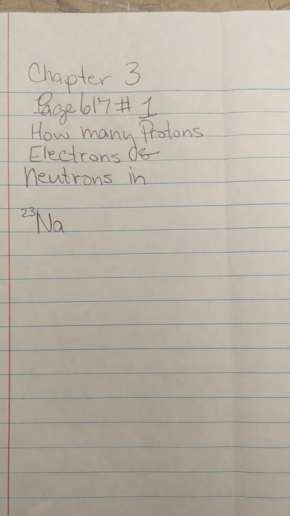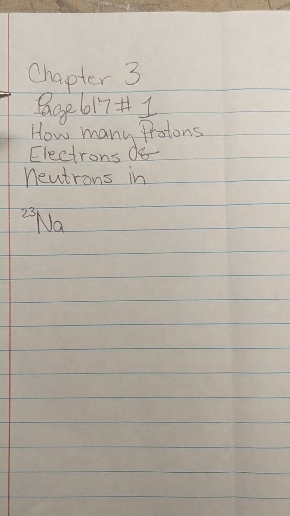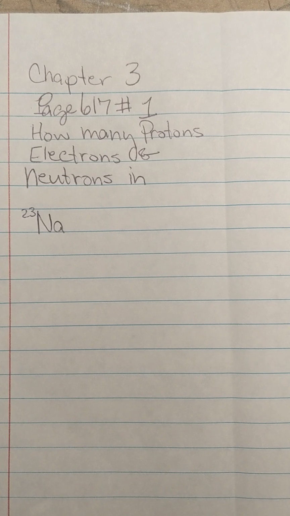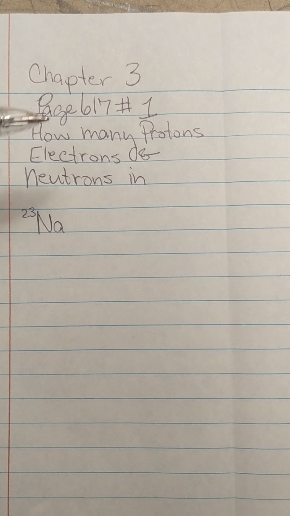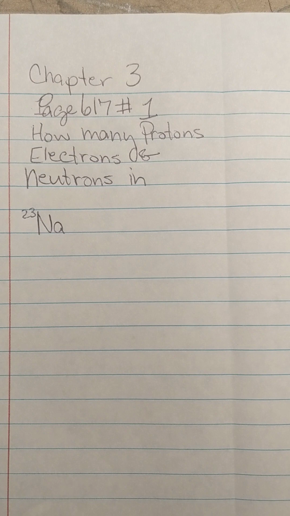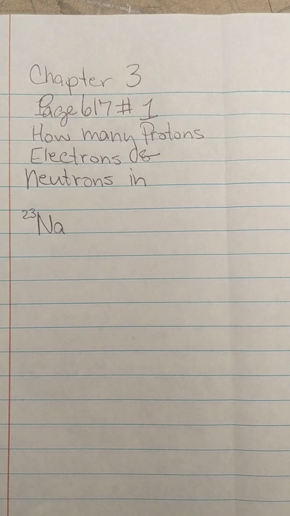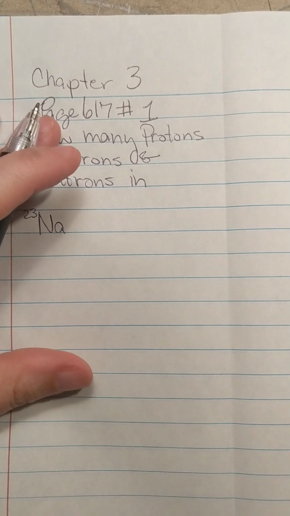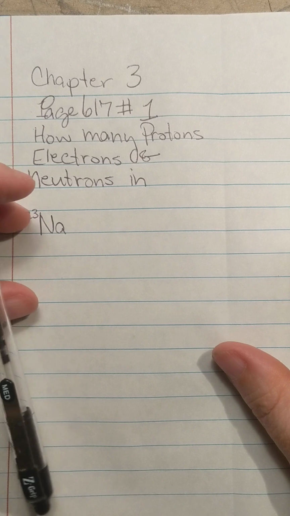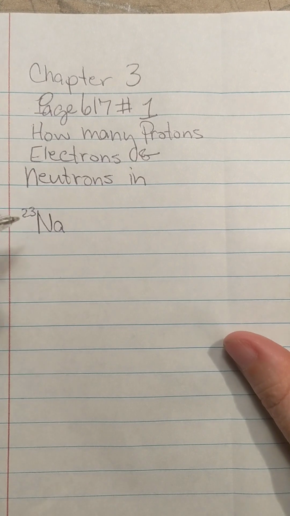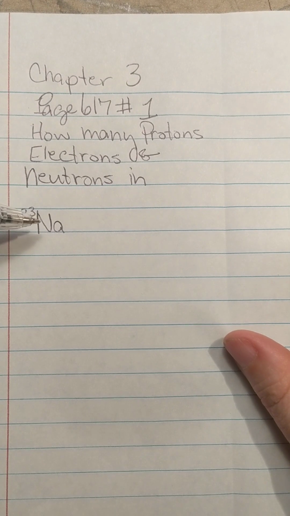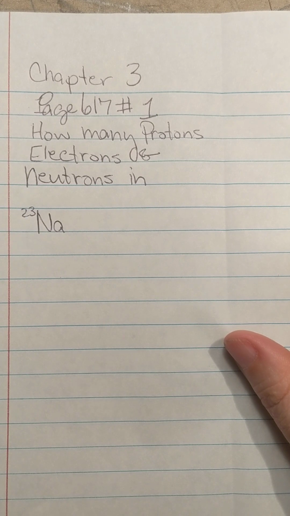All right, so we will be going over Chapter 3 Extra Practice Problems. You'll find those on page 617 in your book, and this is practice problem number 1. They are asking you how many protons, electrons, and neutrons are in each of the atoms below. So the first one they're talking about is a sodium atom, sodium-23.